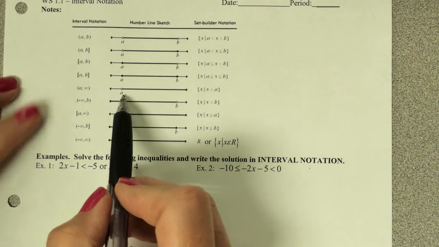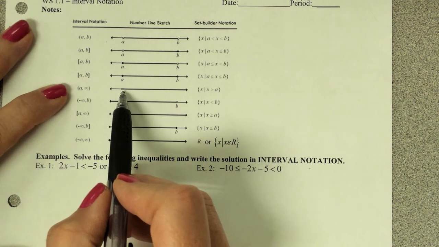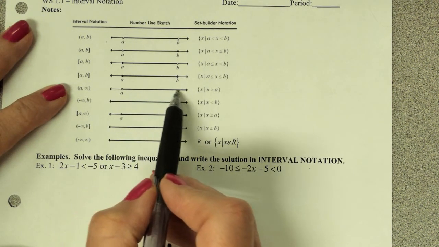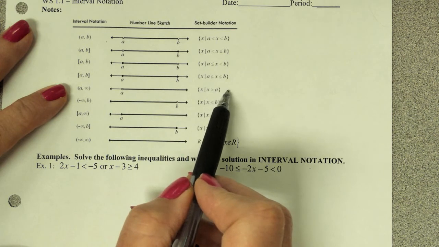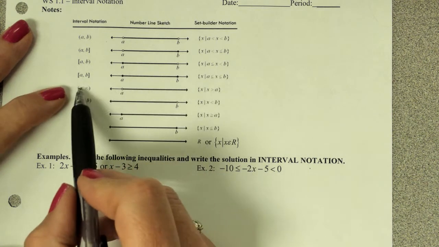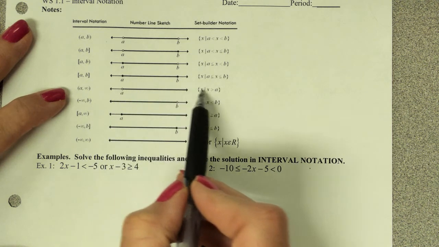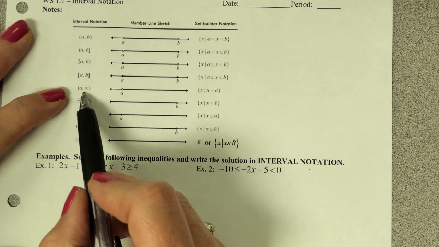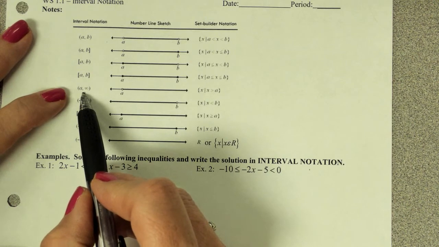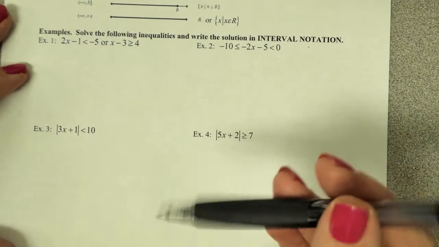All right, if we're going all the way down, let's look down here, all the way down so that all the values that are greater than A, that means that the first value I come to is A, and then we're going all the way down here. What are they calling that? Do you guys know what that symbol is? Infinity, okay? All right, so let's solve these problems now.